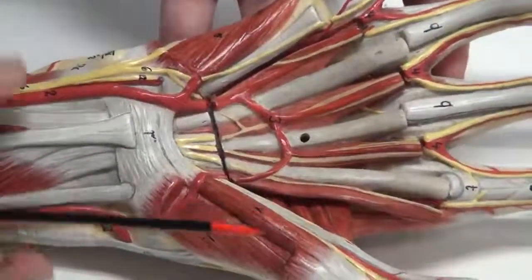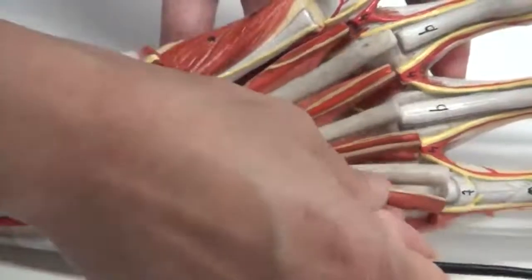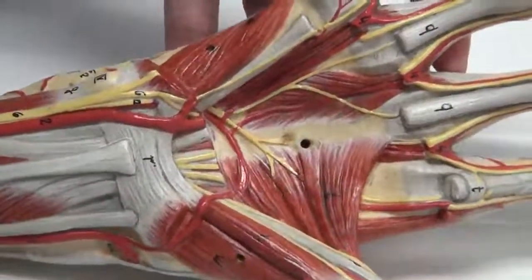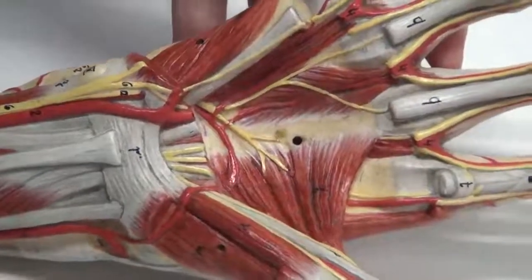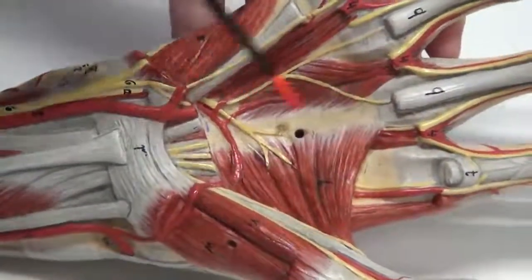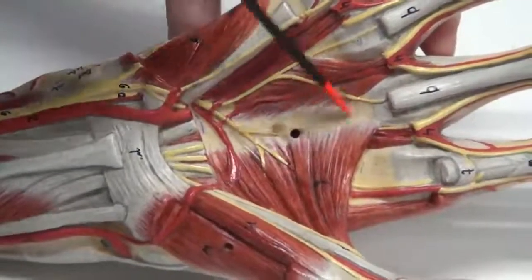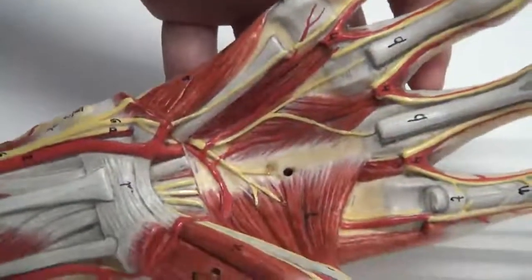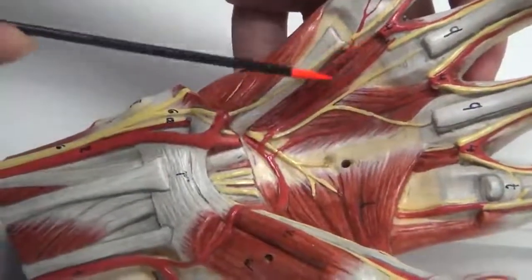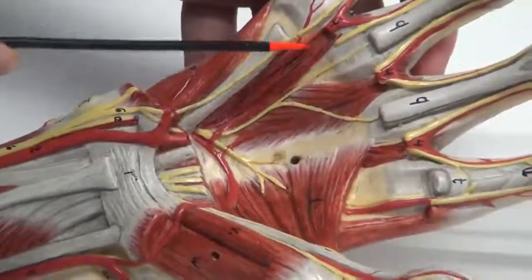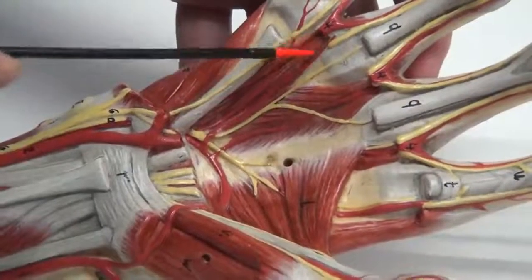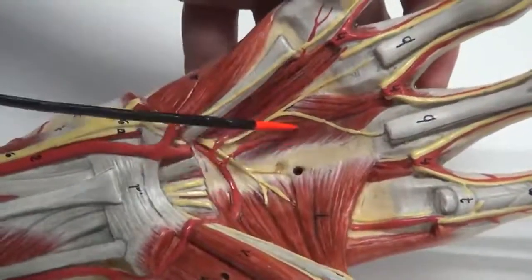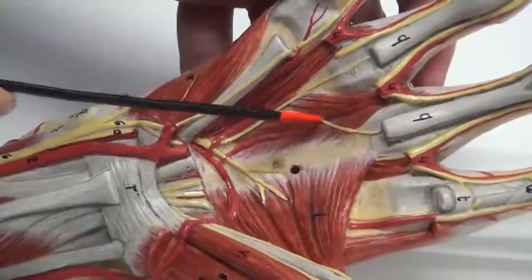Okay, now let's remove the long flexor tendons and the lumbrical muscles. Now we can see the metacarpal bone and muscle here. This is one of the palmar interossei, the third palmar interosseous. And here they have removed the palmar interossei. You can see the dorsal interossei.